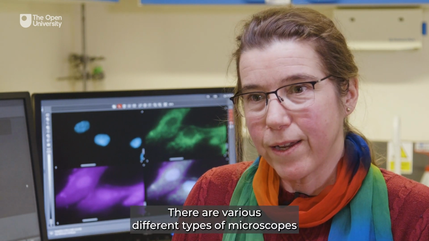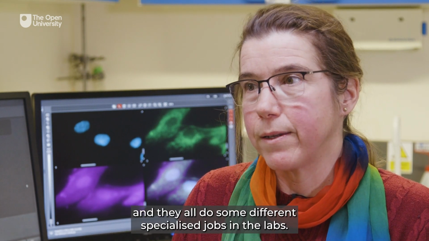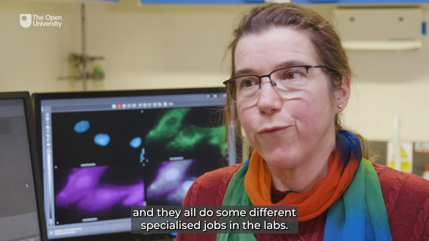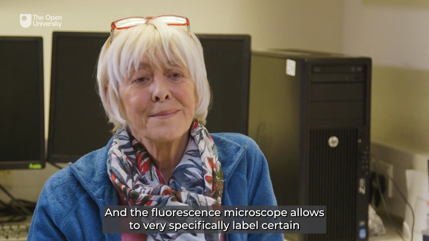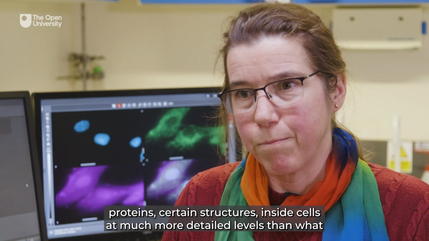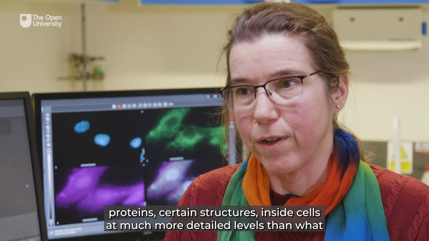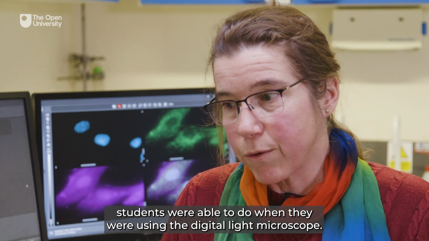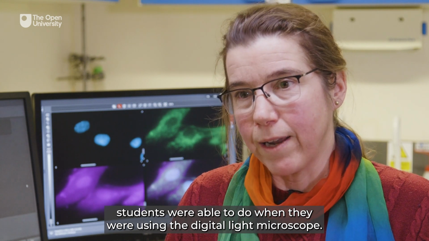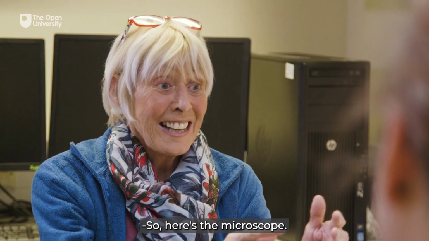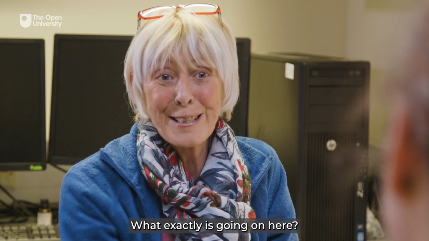There are various different types of microscopes, and they all do different specialized jobs in the labs. The fluorescent microscope allows you to very specifically label certain proteins and certain structures inside cells, at a much more detailed level than what students were able to do when they were using the digital light microscope. So here's the microscope. What exactly is going on here?